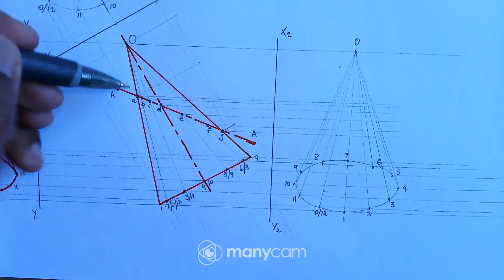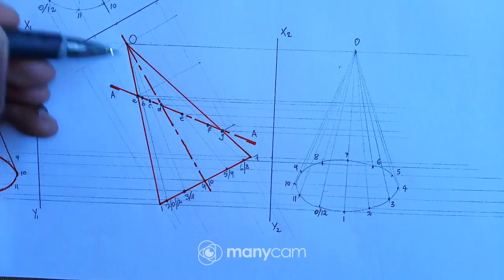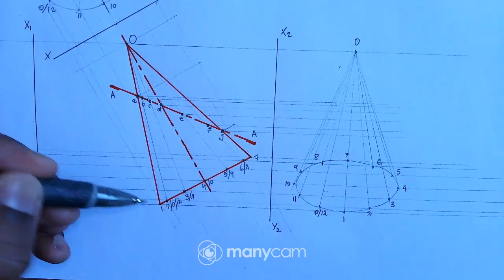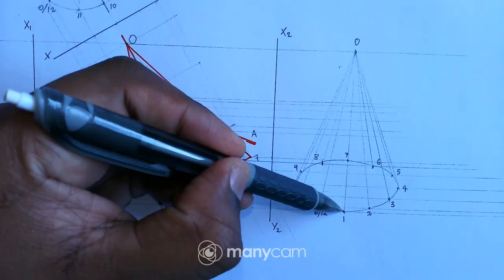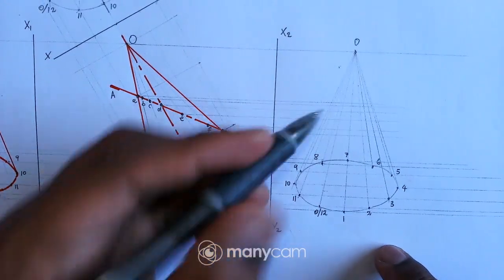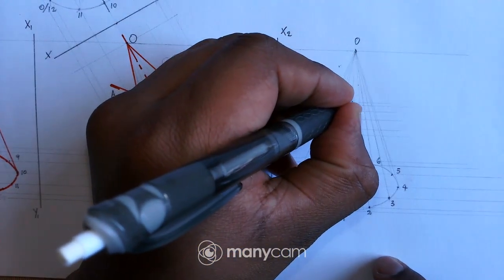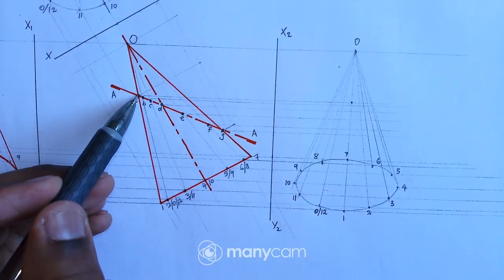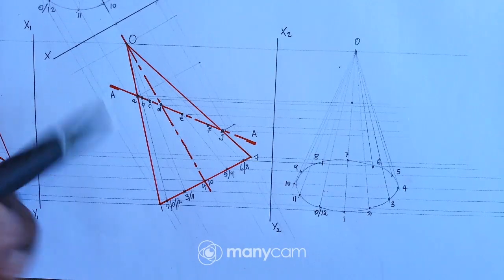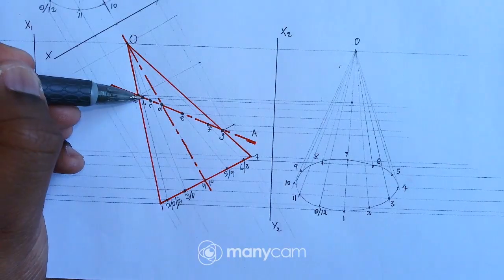Okay, so I'll start with this point. Here the cutting plane is cutting line O1, right? Okay, so I have to check where is O1. O1 is there. So obviously that means on that line I'll have a point, right? So we only have line O1 here. And then when we move to this point here, we have how many lines?